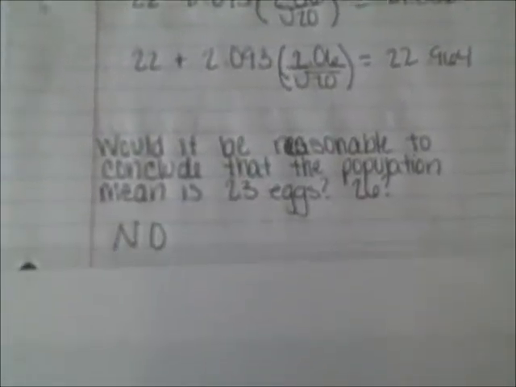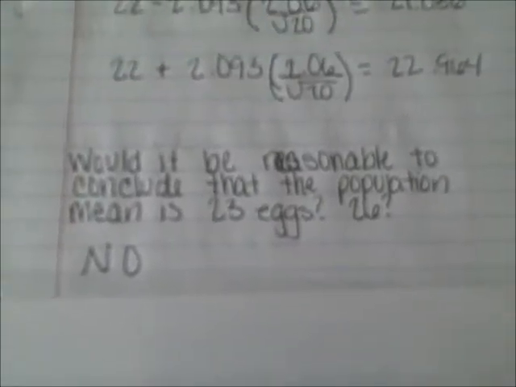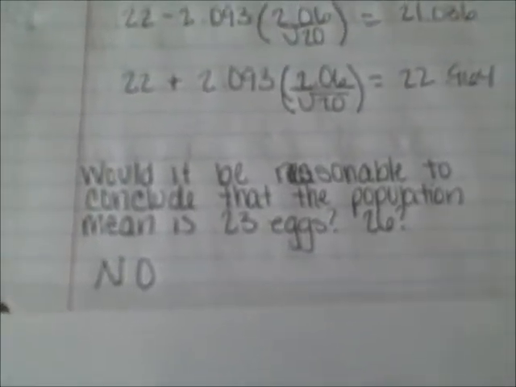Next, question X: would it be reasonable to conclude that the population mean is 23 eggs, and also what about 26 eggs? We said no because it's not in the 95% confidence interval. That concludes our question.